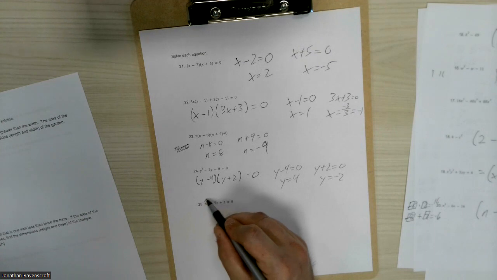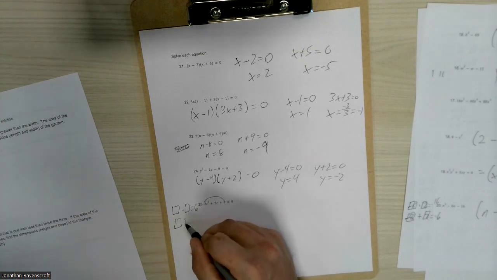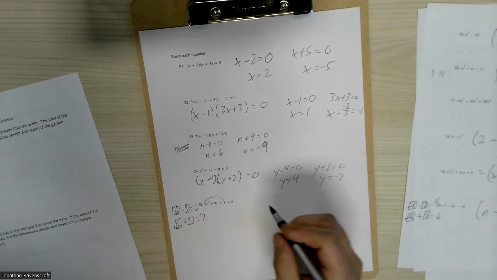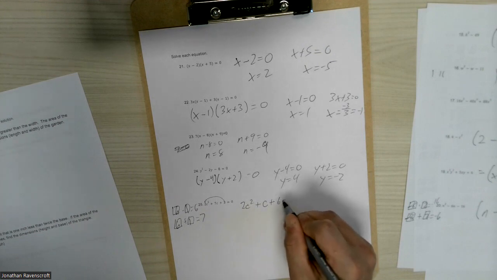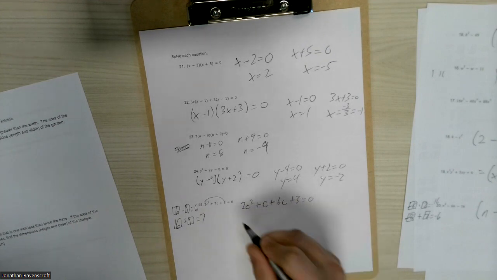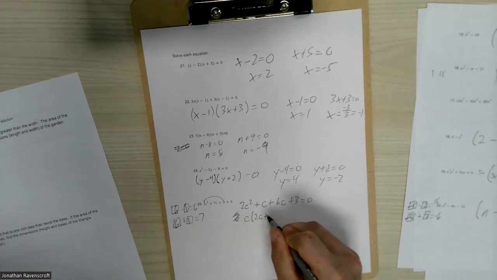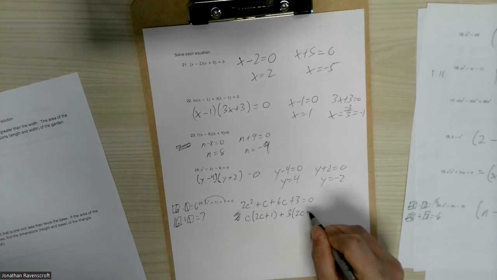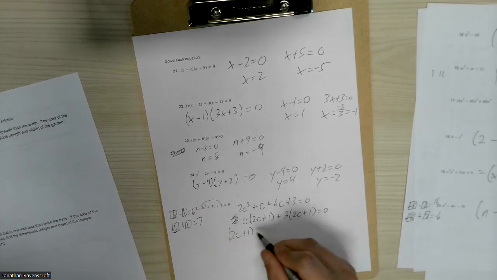AC method on 25 multiplies to make 6, adds to make 7. That'll be 6 and 1. 2c squared plus c plus 6c plus 3 equals 0. Take out a c, leaving 2c plus 1. Take out a 3, leaving 2c plus 1. 2c plus 1 is the same.